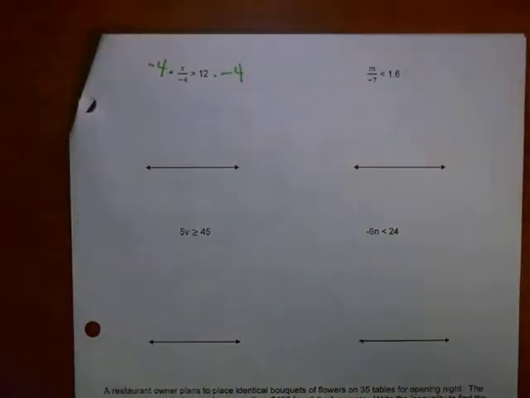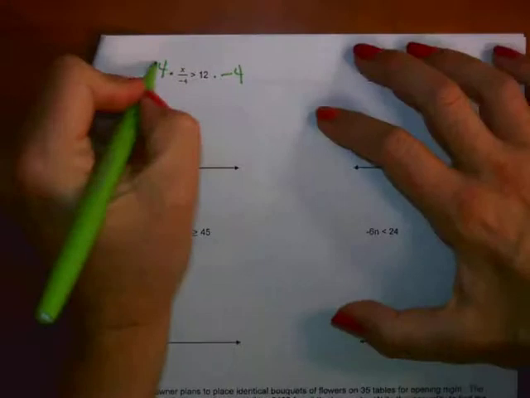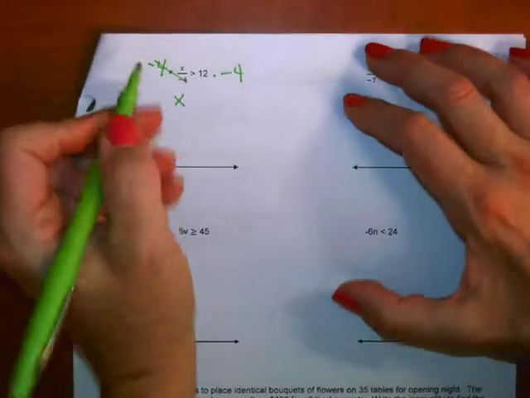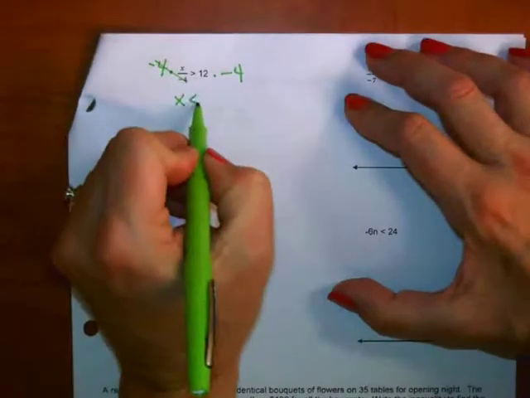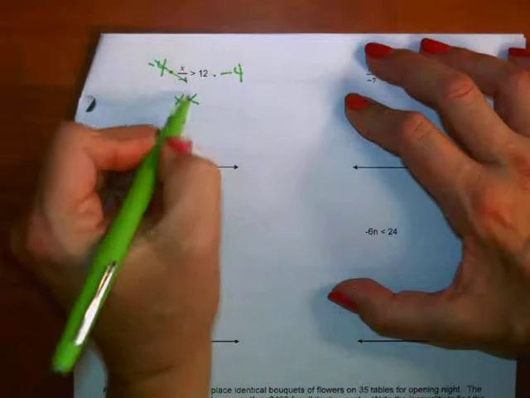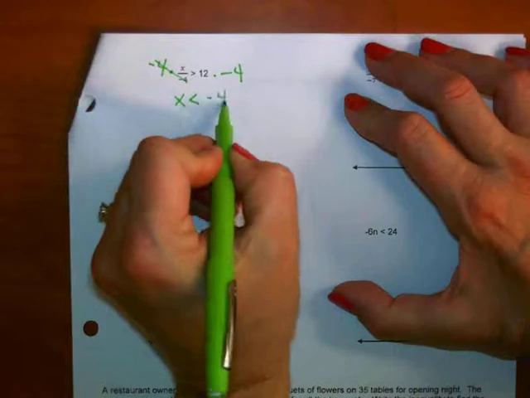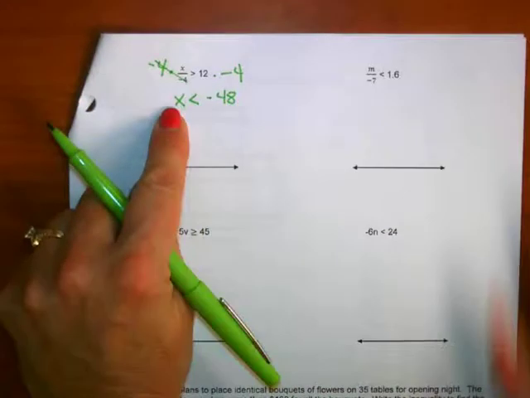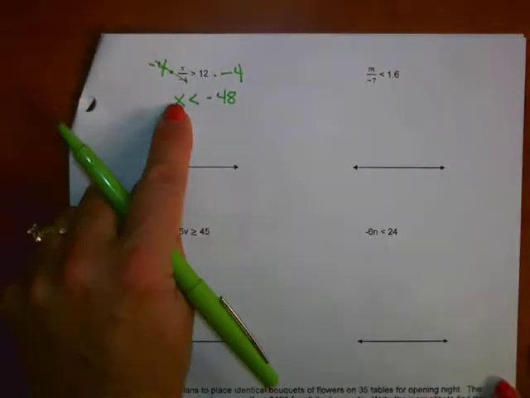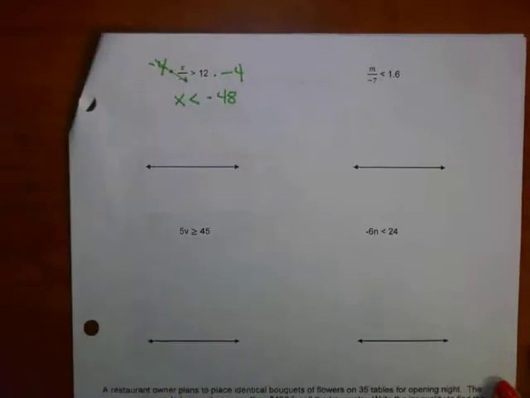Flip the sign. Now, here's the thing. It's really easy to forget whether you flipped it. So if you line it up, you can see right now that I did flip it. And then 12 times negative 4 is negative 48. So that tells me that x has to be less than negative 48 to make that true.